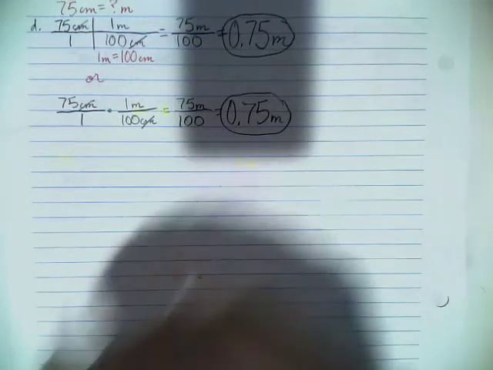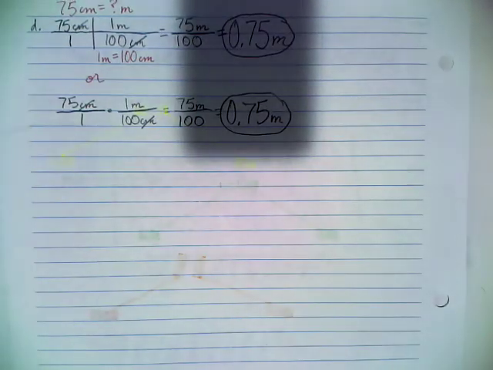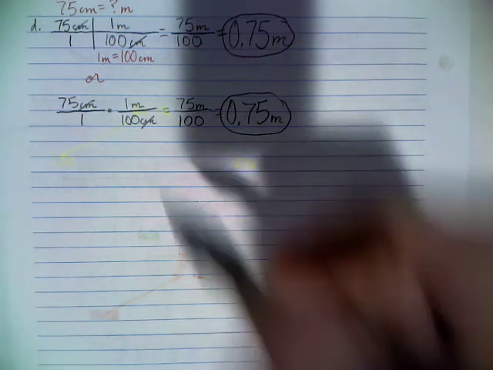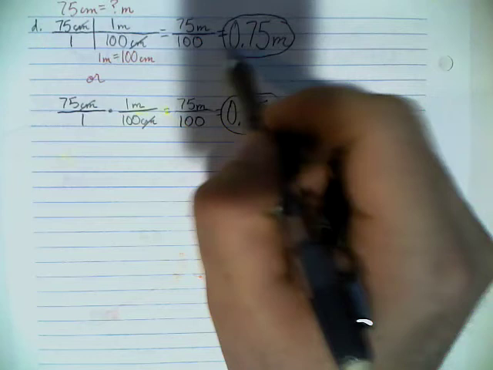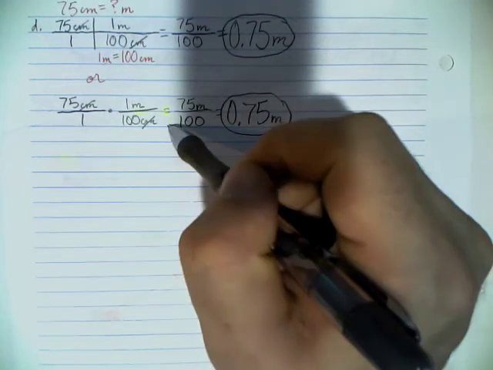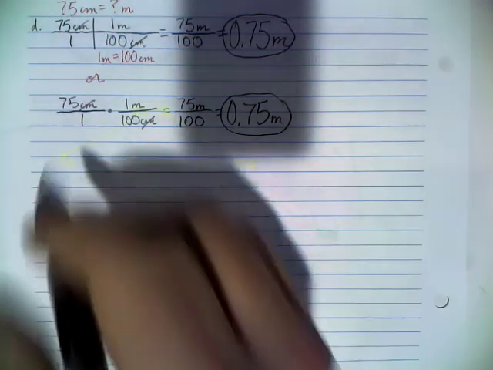So when it comes to the homework, I don't really care which one of these two methods you use, as long as you use one of them. You can use the top method, the chart. You can use the bottom method with the fractions. I don't really care. They both work. They're both going to get you the right answer. They're both very similar too.